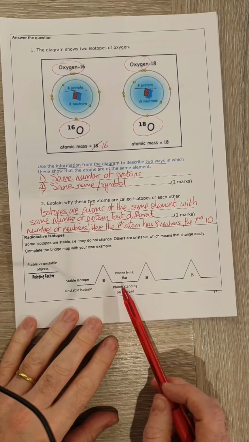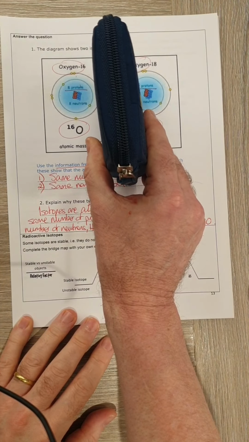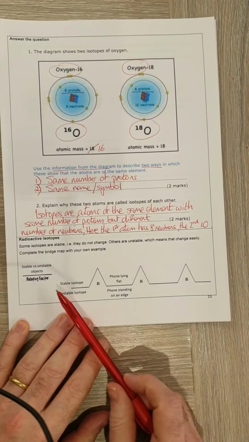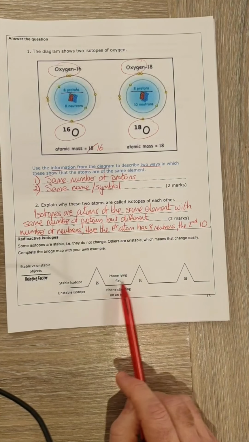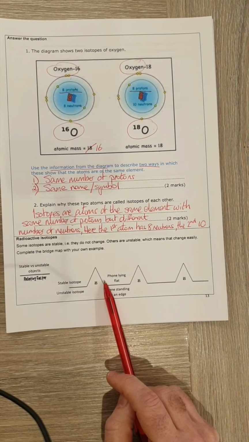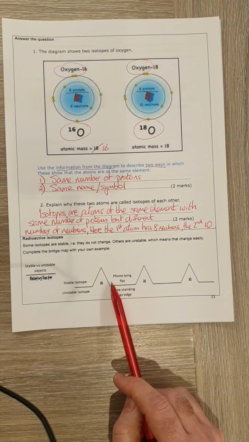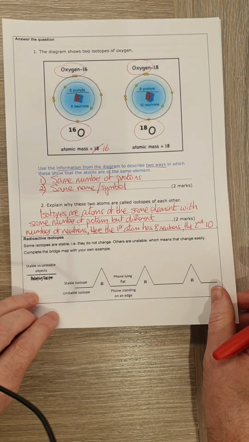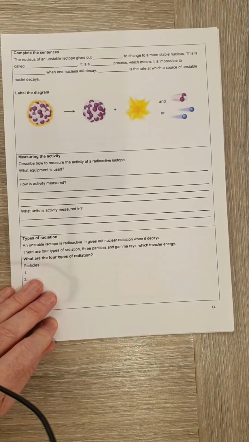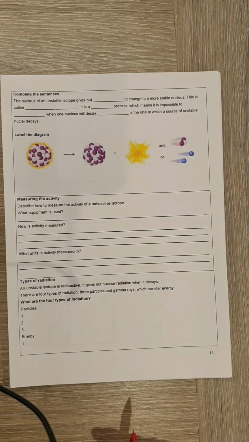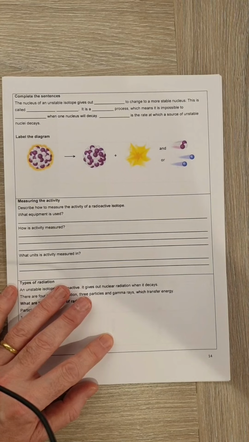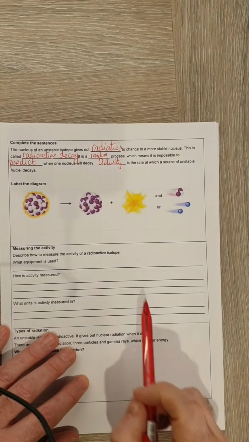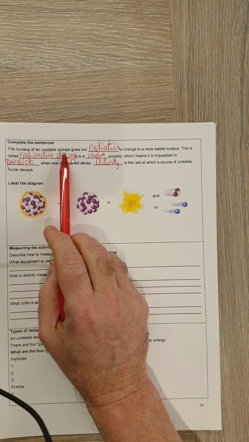So I had my example of an object either standing up, being unstable, or lying flat, being stable. You complete the bridge map showing your examples of some things that are stable or unstable. So let's just make sure we can fill this out and get a proper definition for what a stable and unstable isotope is. So the nucleus of an unstable isotope, remember the unstable isotope is going to change.